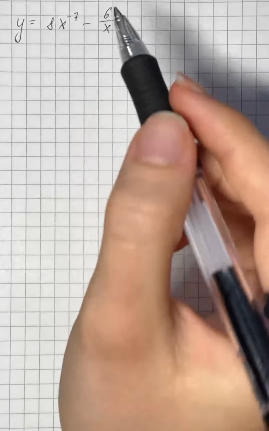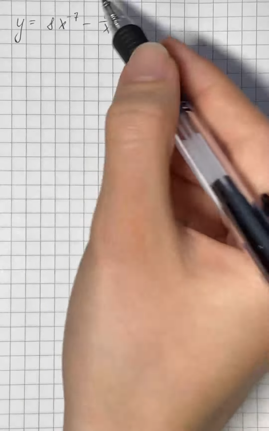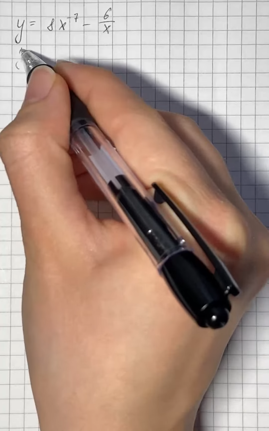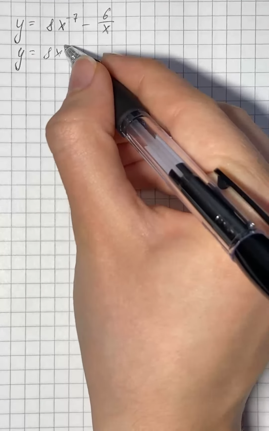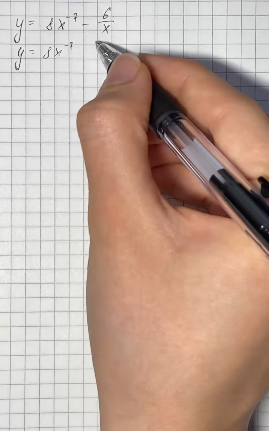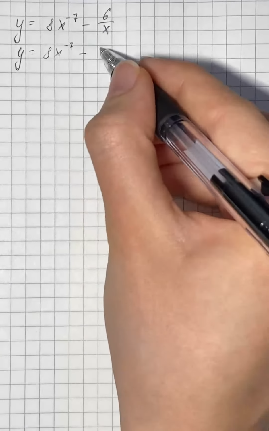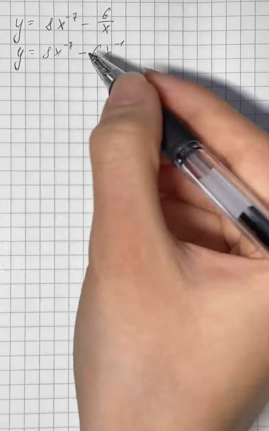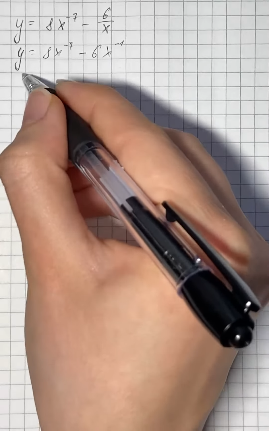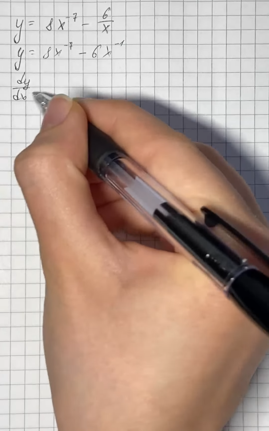We need to find the first and second derivative, and first we're going to rewrite our function as 8x to the negative 7 power minus 6x to the power of negative 1. Now I'm going to differentiate with respect to x.